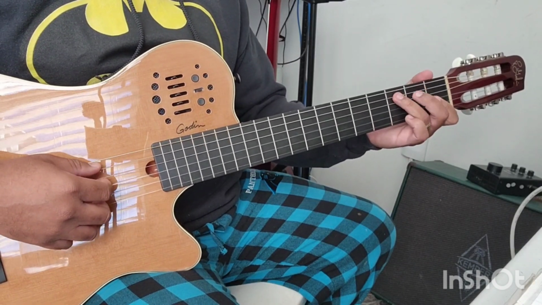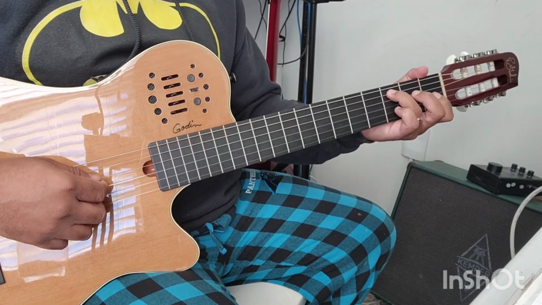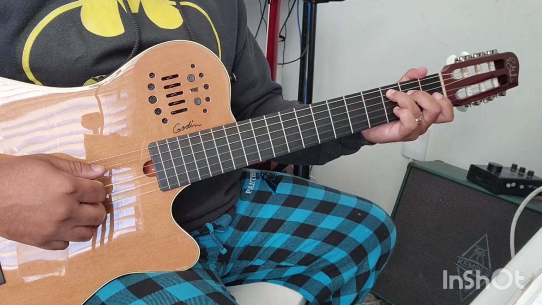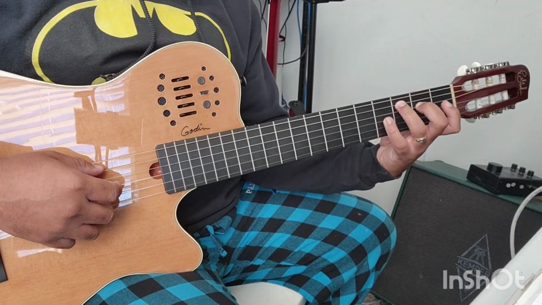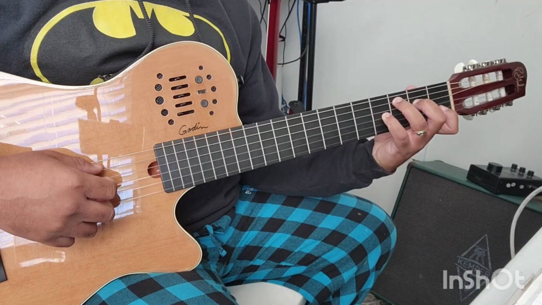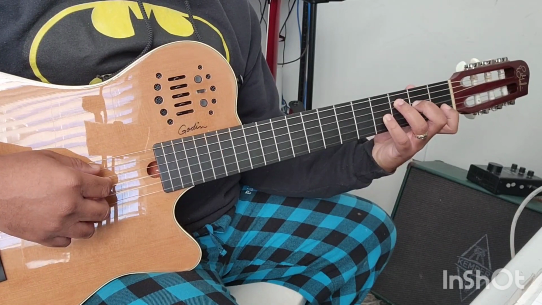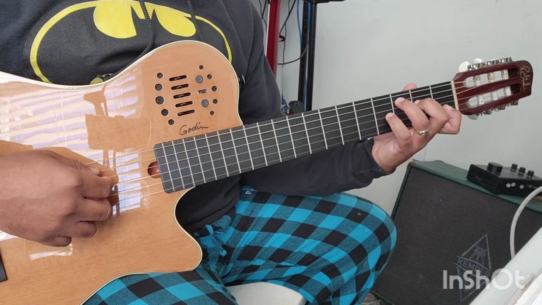So you start here on the A string, we have C, which is the 1. On the D string, we have 3. On the G string, we have the 7. And then on the B string, we have 1.